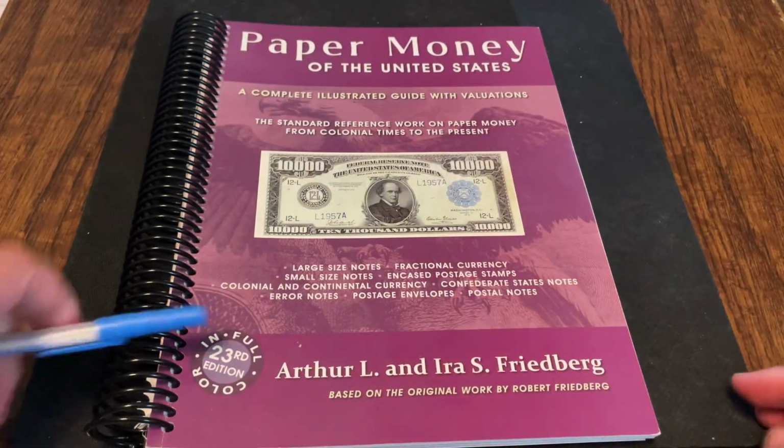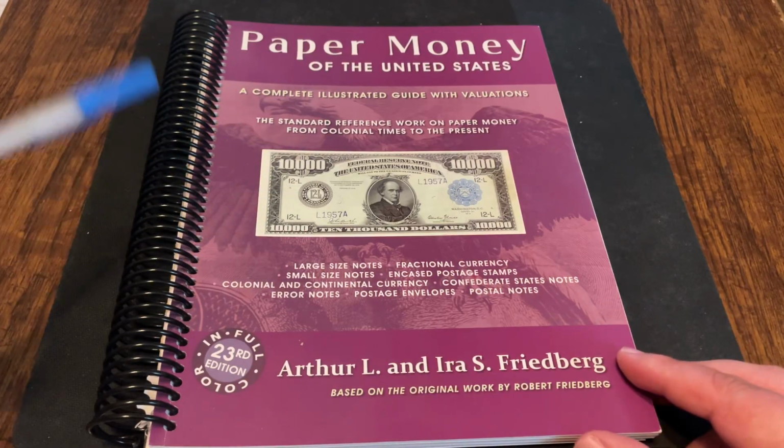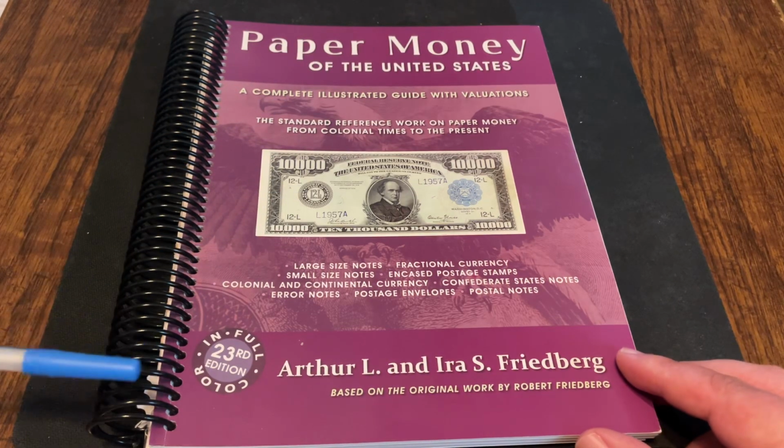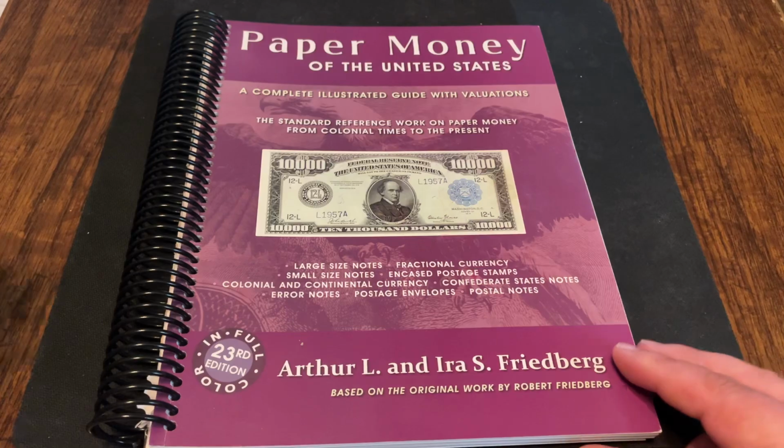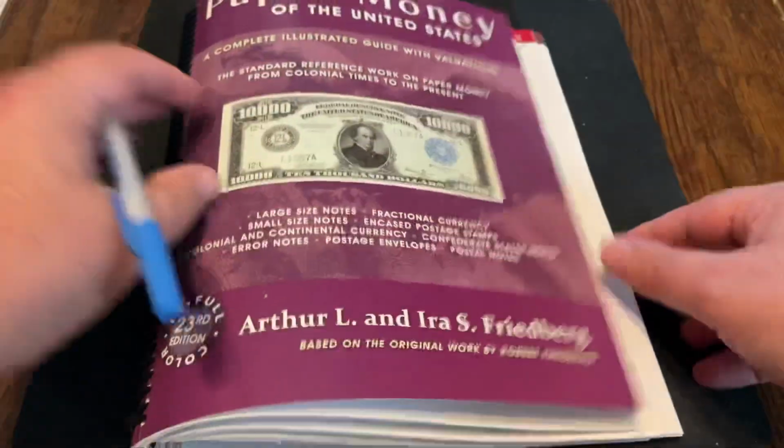This week's top 10 list, what I decided to do was I took the newest edition of the paper money of the United States, and as you can see, I already got my spiral bound in it. And for those of you who don't know, you can go to any printing service and they will put in a spiral like this for about $5. That way your book can lay flat and you don't have to worry about anything.